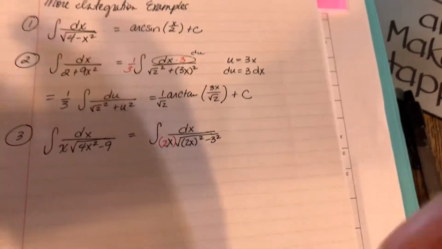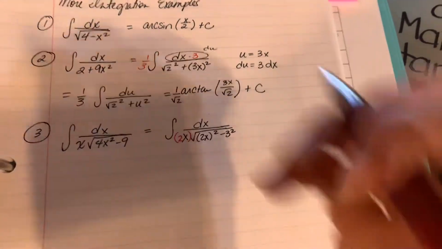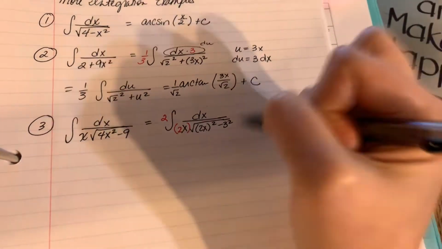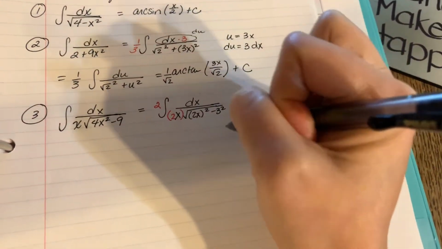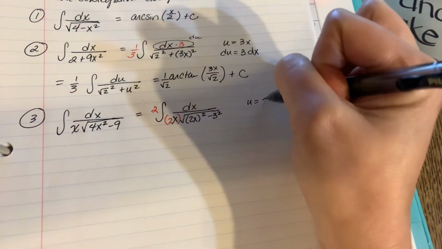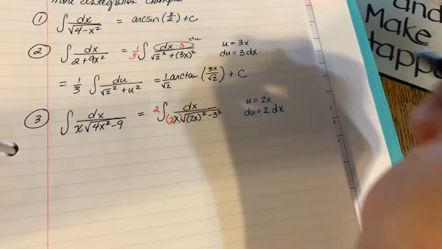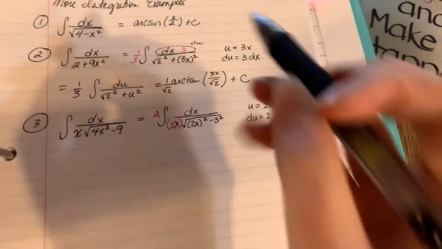See, because the arcsecant has a u on the outside and a u on the inside. Okay, not a half u, which is what I had before. Okay, and so if I put a 2 down on the bottom, I got to put a 2 on the top. Now I can actually do u substitution. So u substitution says that u is 2x, so du is 2 dx. Huh, look at that, I have a 2 dx.